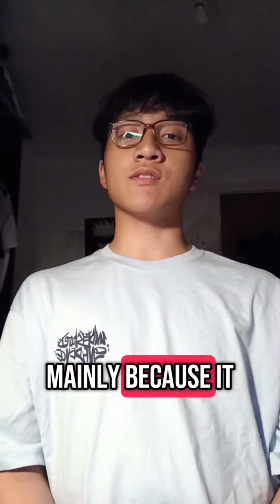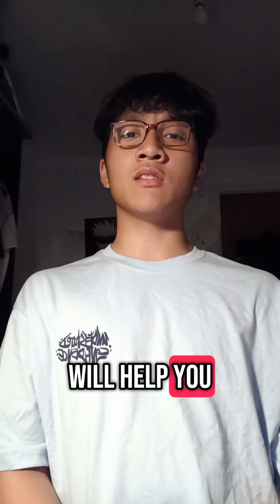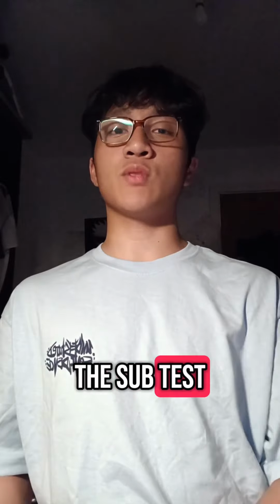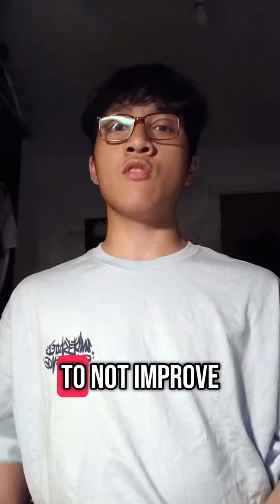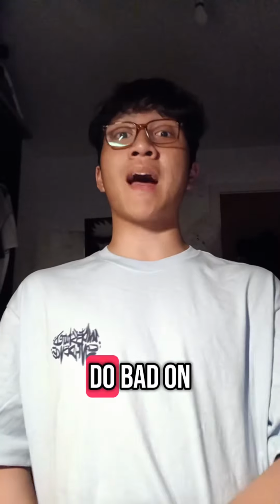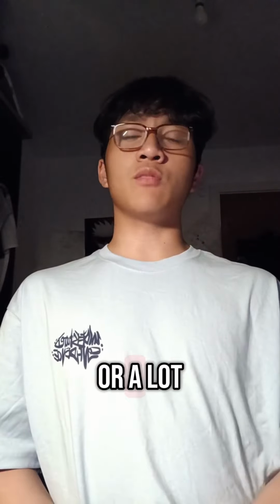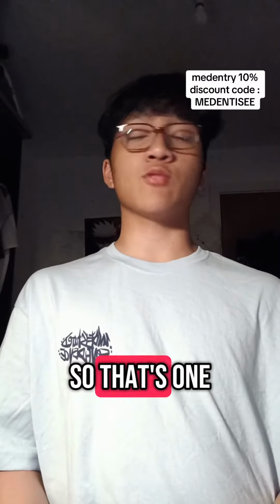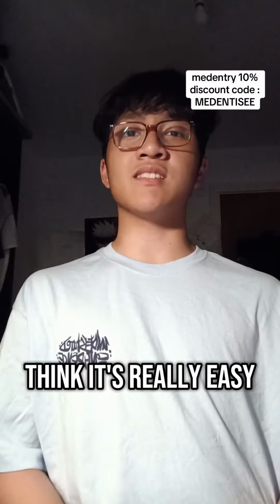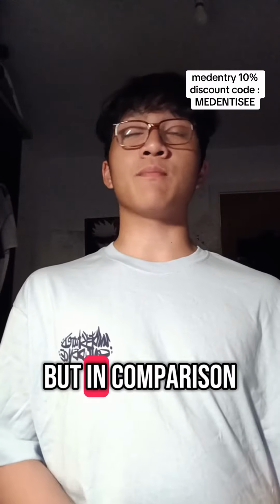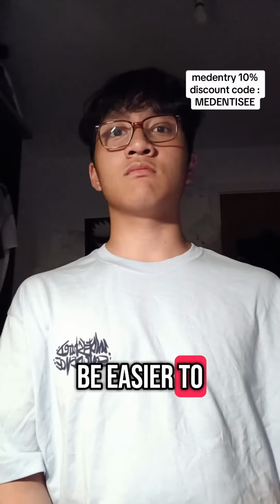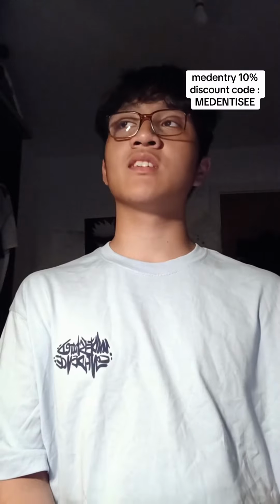And this is mainly because it will help you improve your score a lot more compared to grinding the subtest, which a lot of people tend to not improve well on or tend to do bad on the actual day, because a lot of the text can be a lot harder or a lot more different compared to what you were expecting online. So that's one of my first tips, because in comparison to verbal reasoning, it will probably be easier to improve your score.